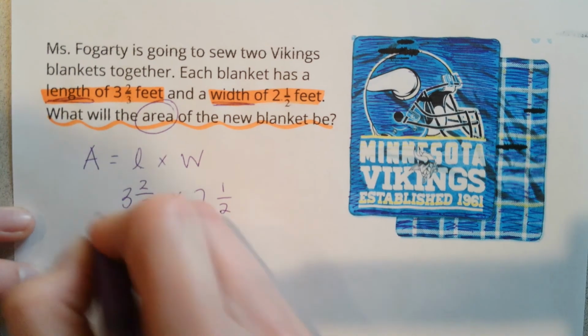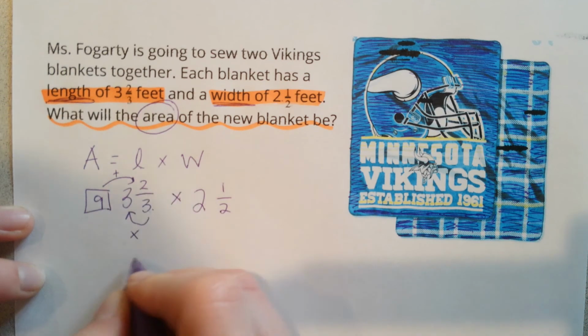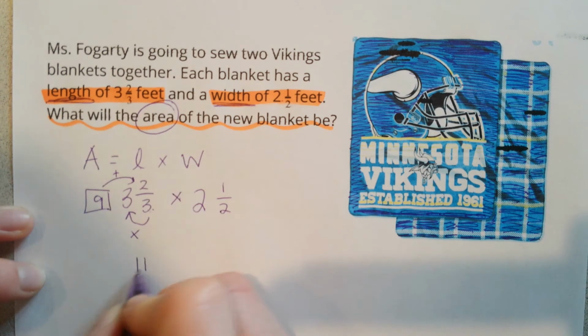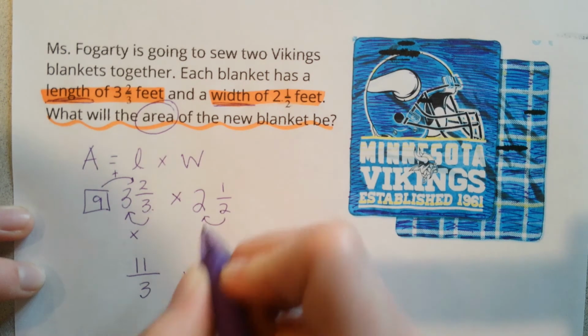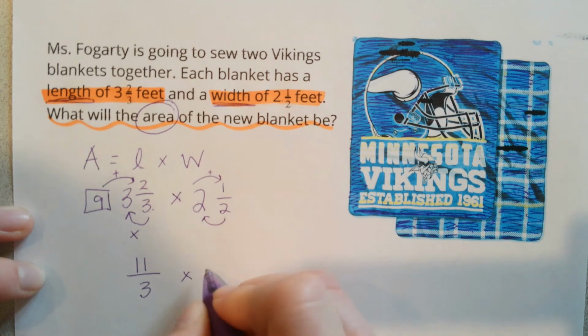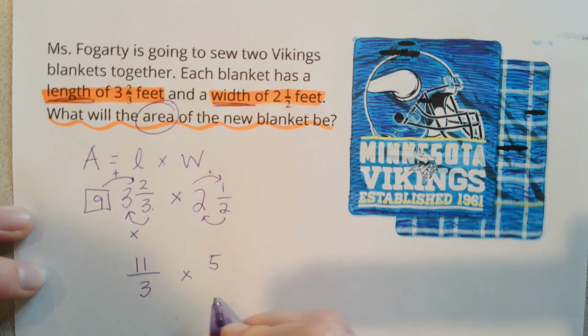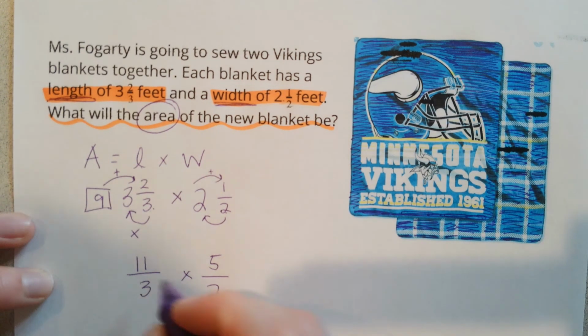So 3 times 3 gives me 9, and 9 plus 2 is 11. I keep my denominator the same as a 3. Let's do this one. 2 times 2 is 4, and 4 plus 1 is 5, and I keep my denominator the same.